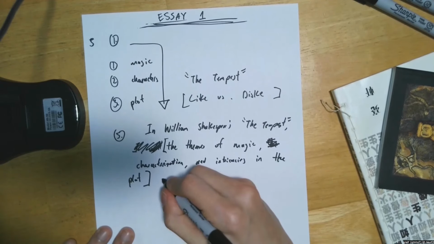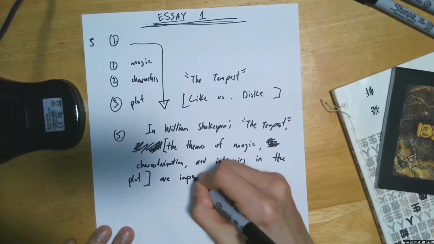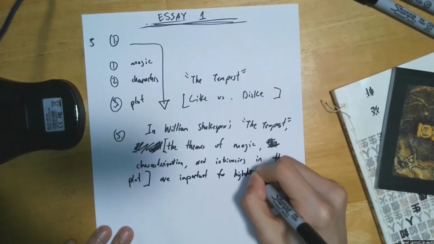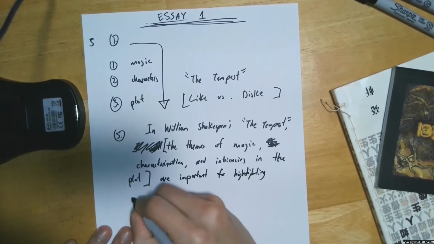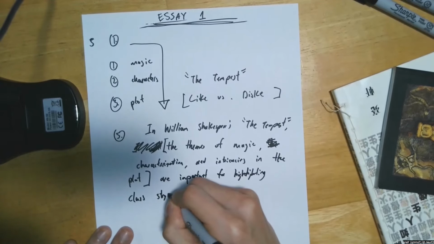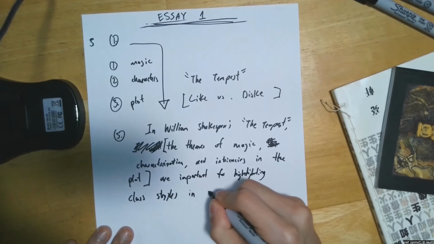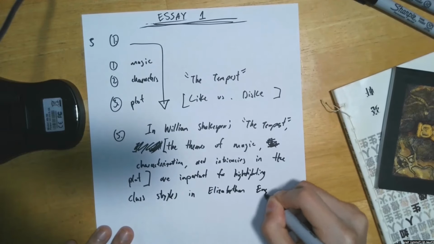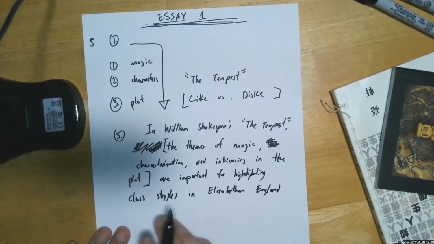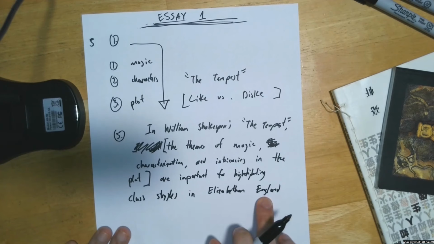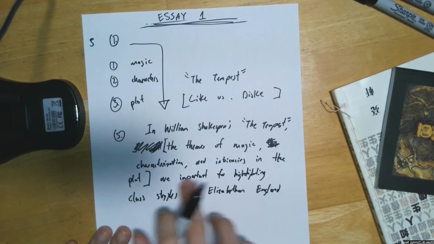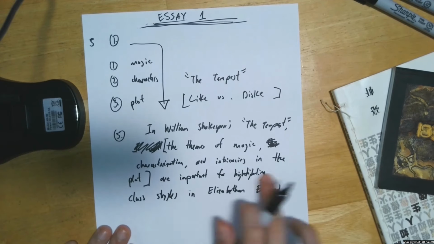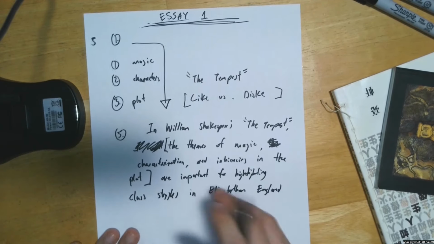Let's say they are important for highlighting class struggles in Elizabethan England. Now, this is going to be unique to whatever you're arguing about. This is just for The Tempest. I believe it highlights class struggles in Elizabethan England, but this is going to be up to you. And then we can elaborate on this a little bit.